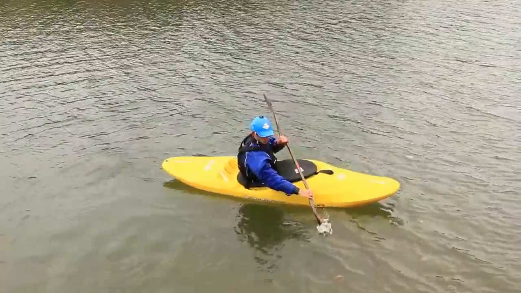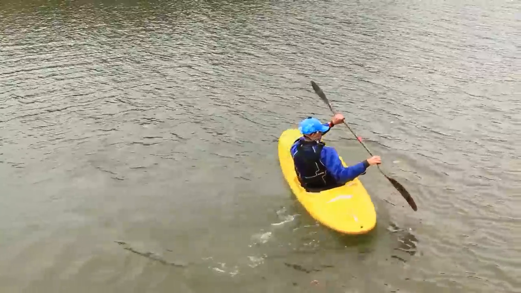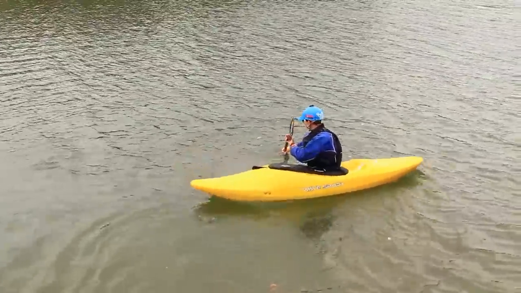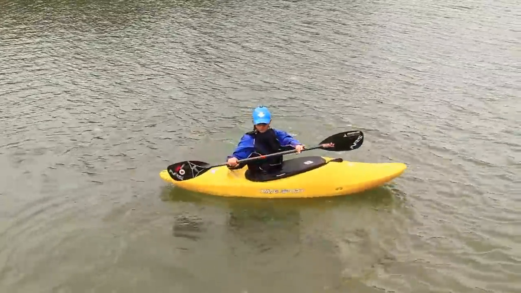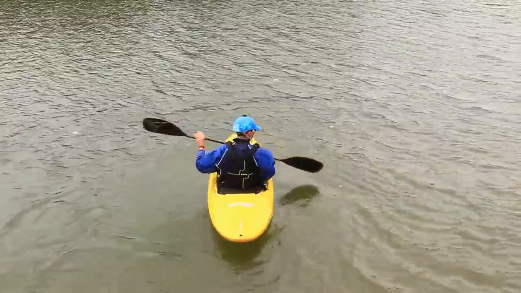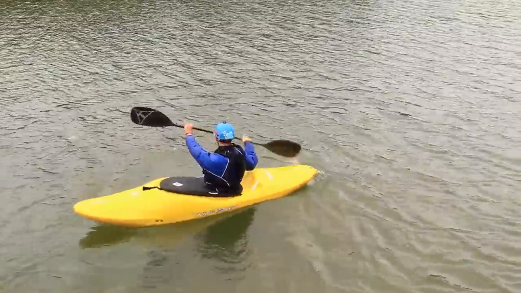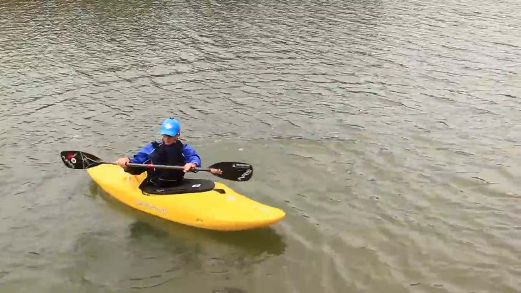Just like the sweep stroke, it is important to engage the lower half to promote an engaged core and better balance. The stern draw is not to be mistaken as a rudder, as the resistance of the stroke is on the power face, not on the back face of the paddle.